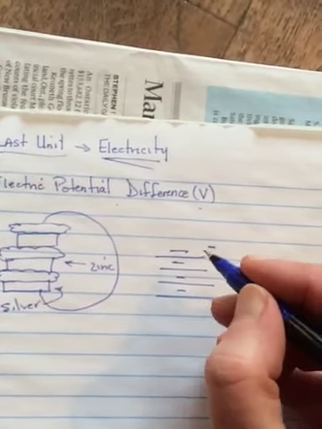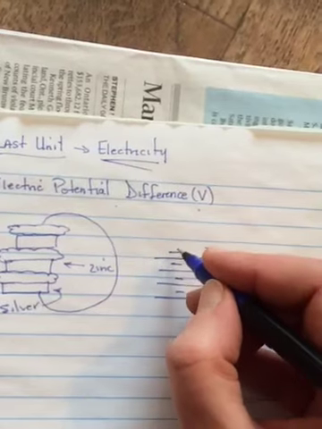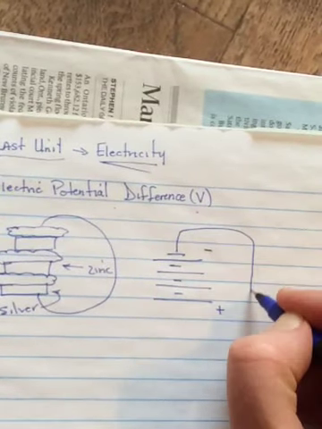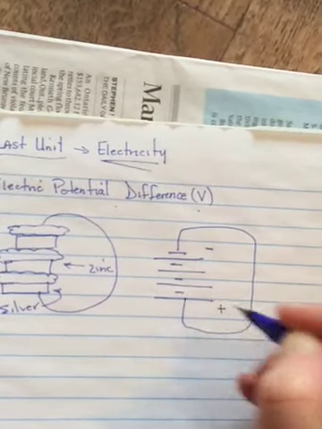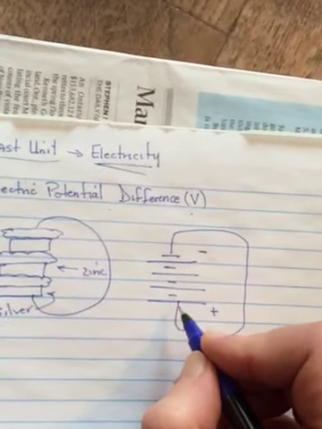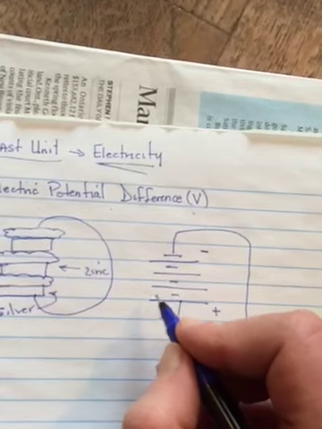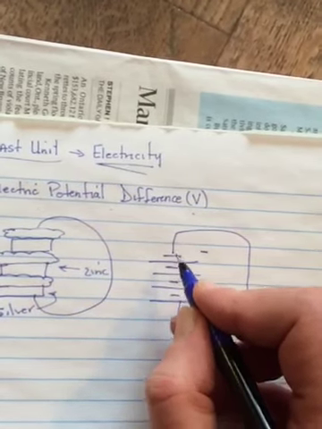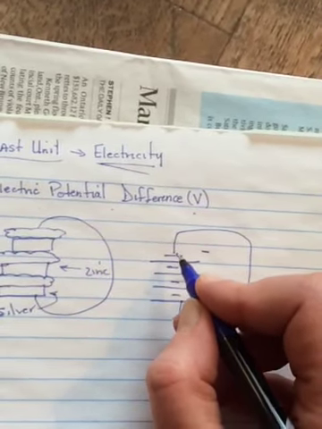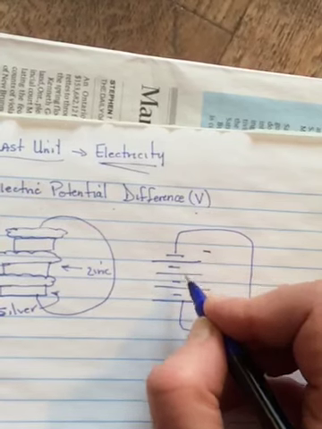So what we know, if we hook this up to a wire that has electrons in it, the electrons will come to the positive end because they like the positive end, and then the battery has to do work on those electrons to get them up to this end, right?